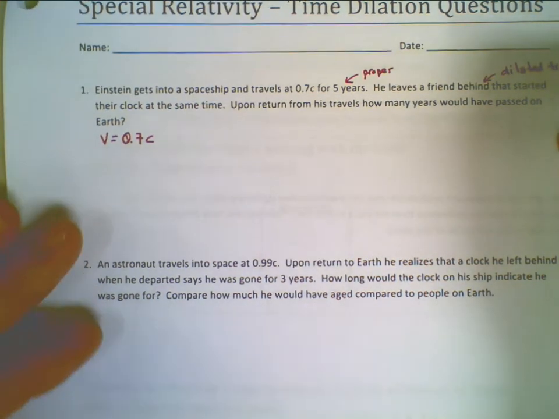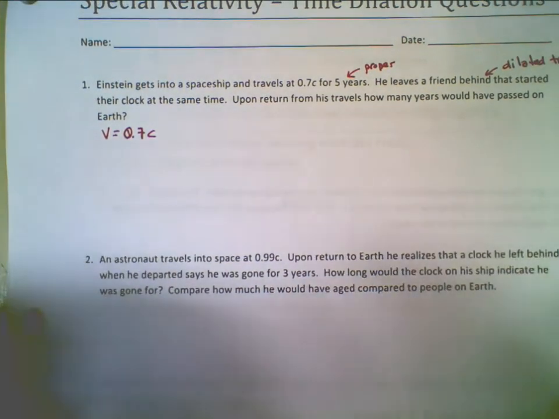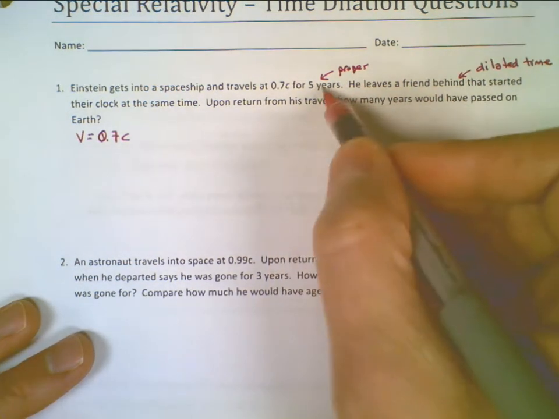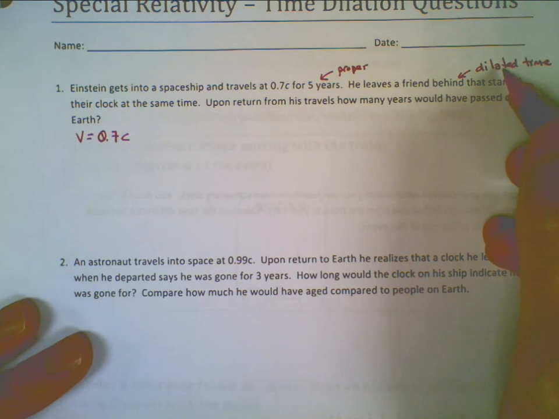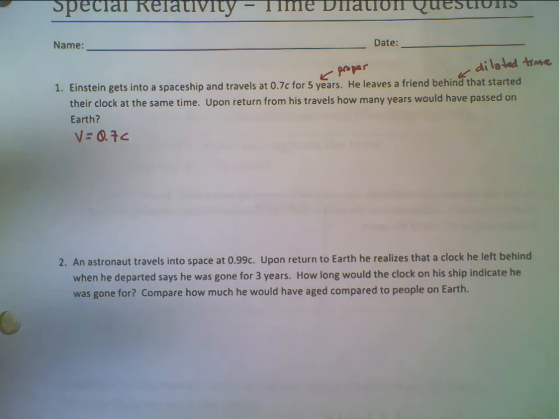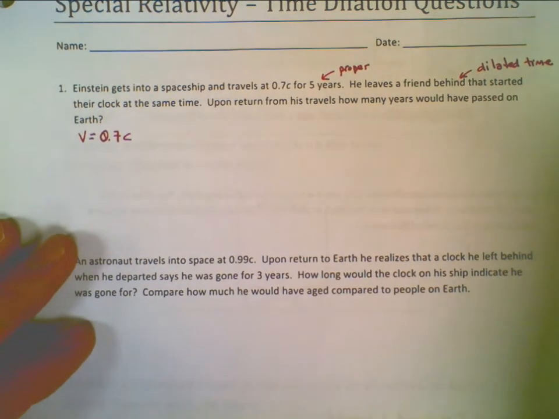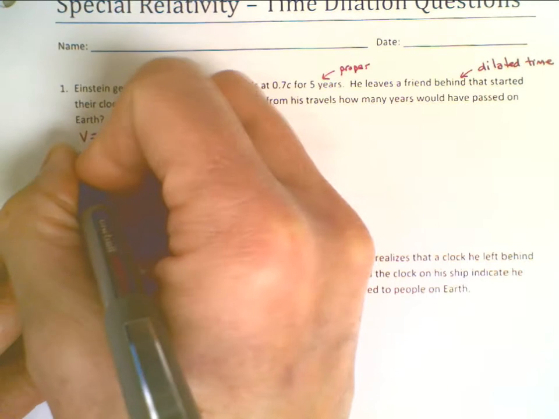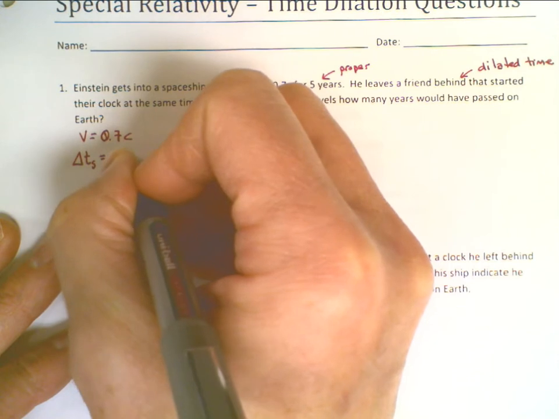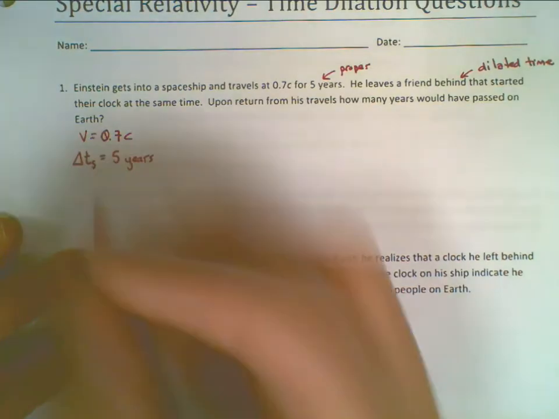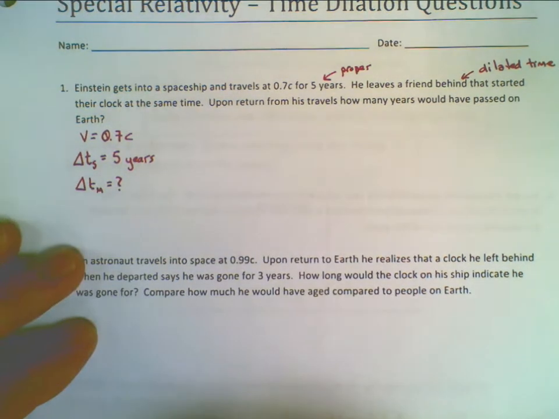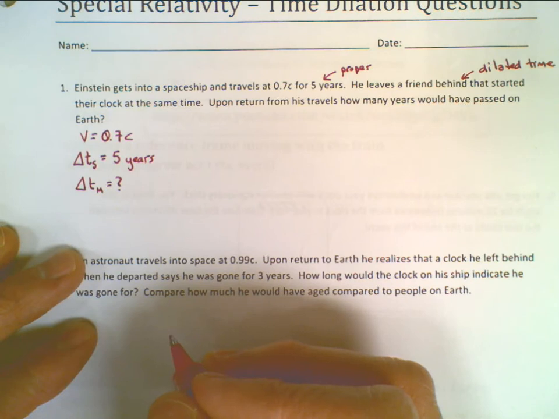Now, remember, moving clocks run slow. You'll often hear that. This is the moving clock. It sees 5 years go by. It's running slow, so the people that are watching it are going to see it take longer. So you can think about it in terms of the dilation: moving clocks run slow. So the proper time, delta Ts, is equal to 5 years. How much time passes on Earth? Basically, that's all we need to know.